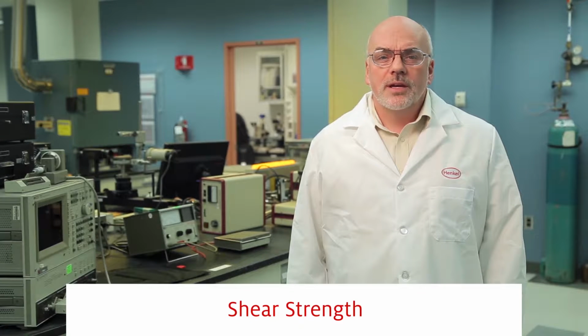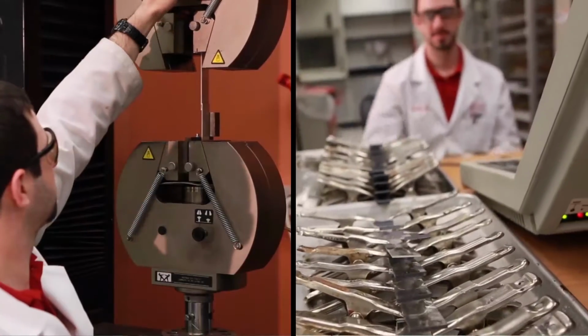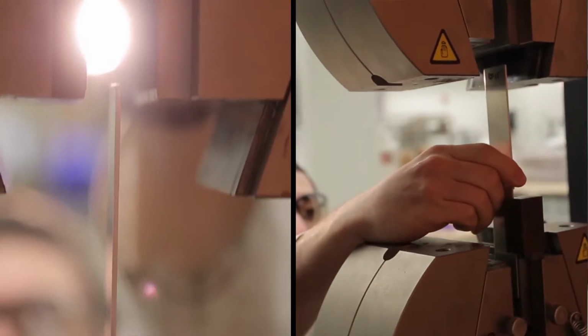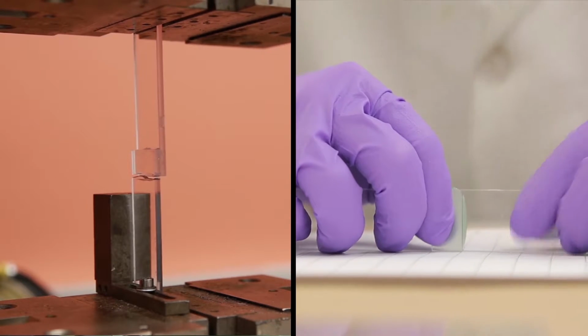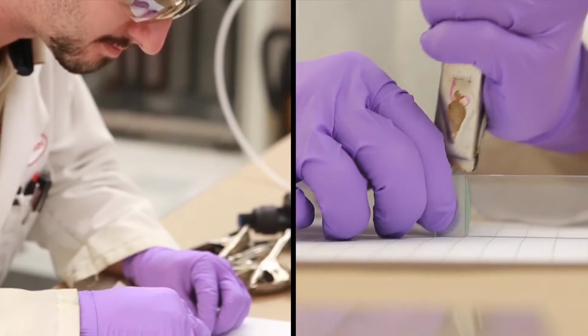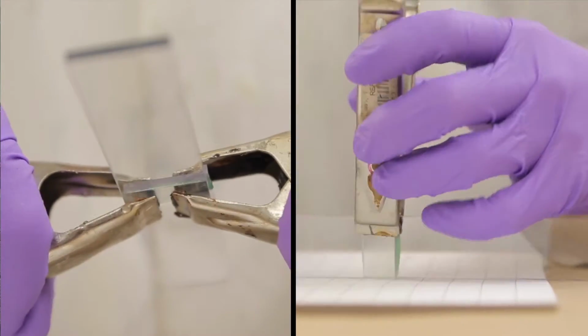Shear strength is the ability of a material to resist lateral forces that cause the internal structure of the material to slide against itself. Adhesive shear strength tests are important for characterizing the structural integrity of a bond between two surfaces.